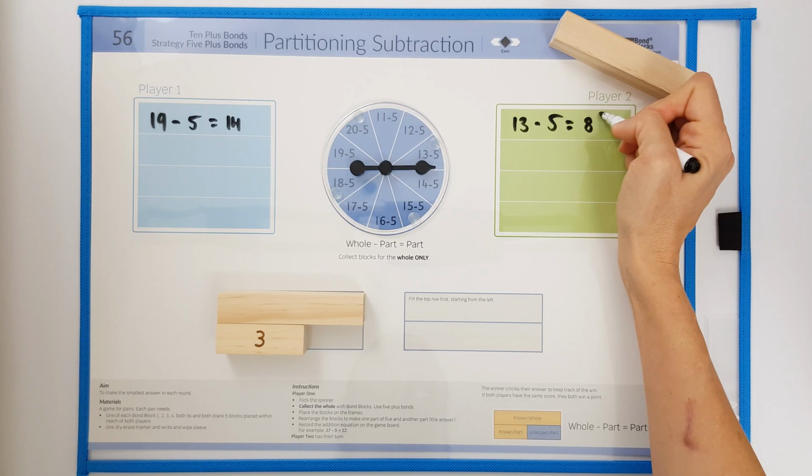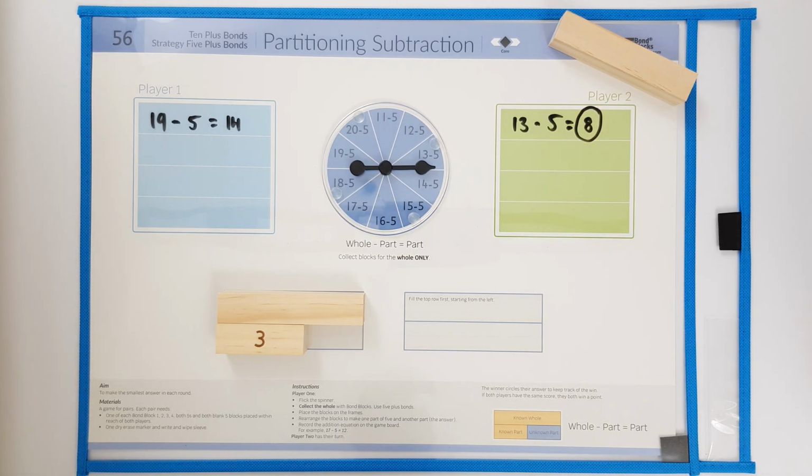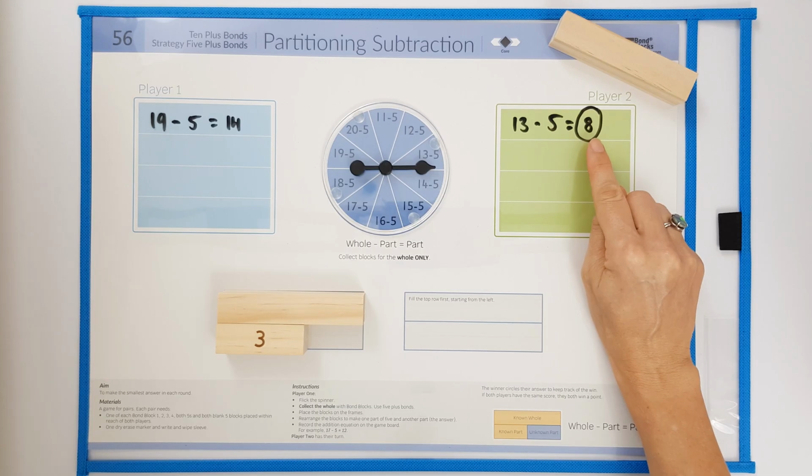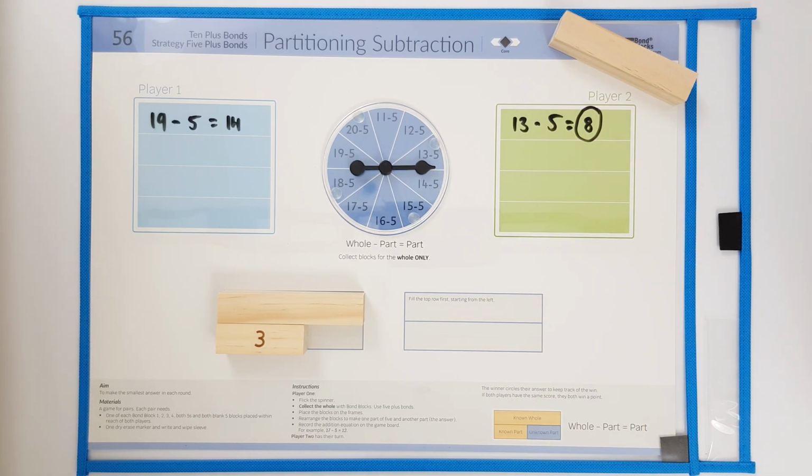For this round, player 2 is the winner because the aim is to build the smallest or least part that is the answer. Now it's your turn.